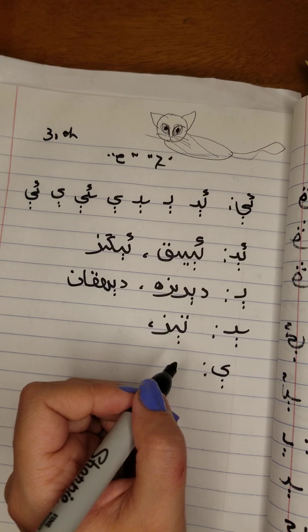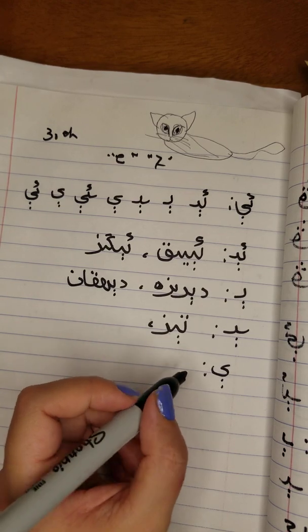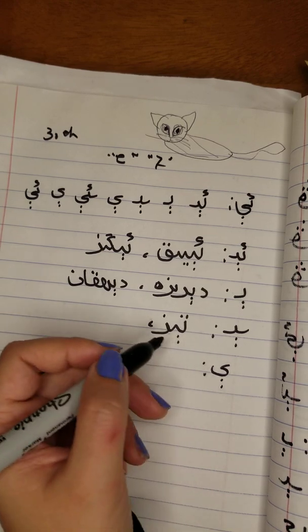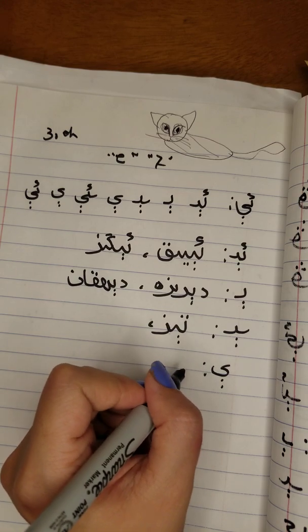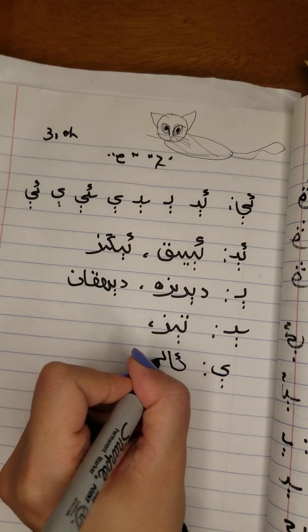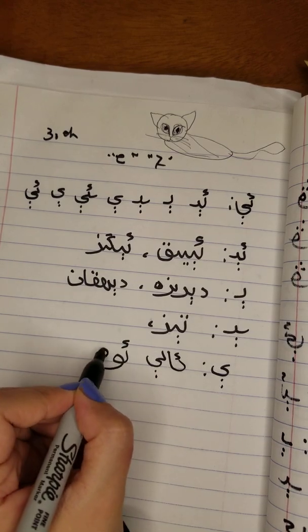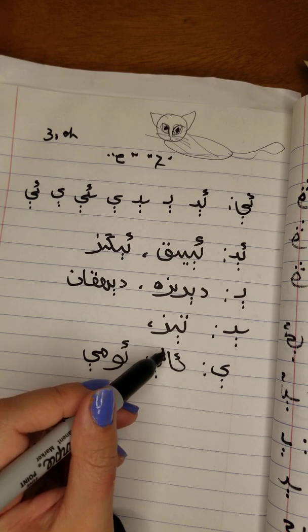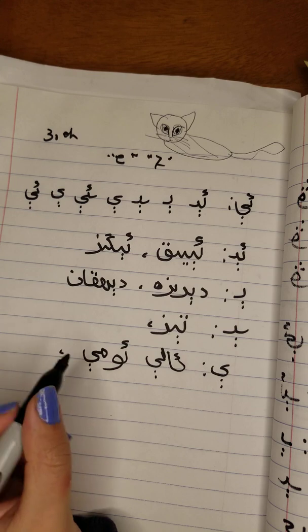Let's make up a word. For example, if someone's name is Ale, it should be written like this, or Ome, right? Doesn't mean anything, but I'm just saying we can connect it like this.